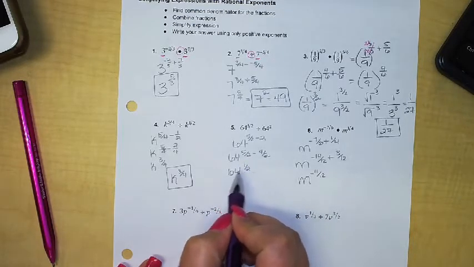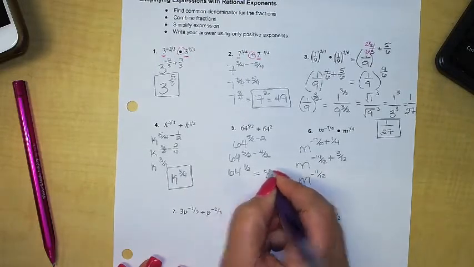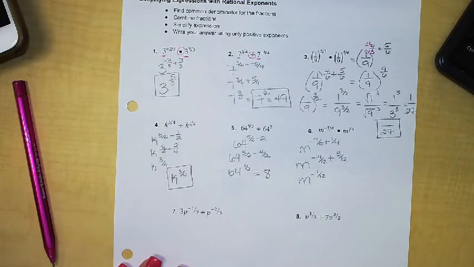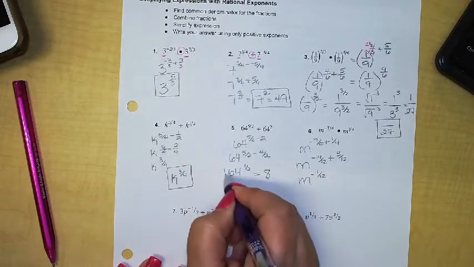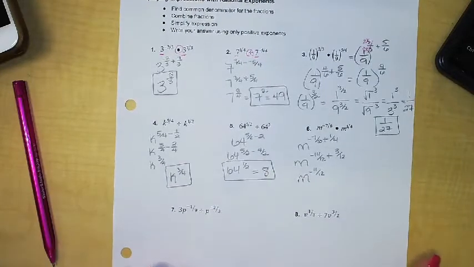Exponent of 1/2 really means take the square root of 64, and that we can do. We should hopefully know that off the top of our heads, that the square root of 64 is just 8. So that one we can clean up all the way to a final answer.